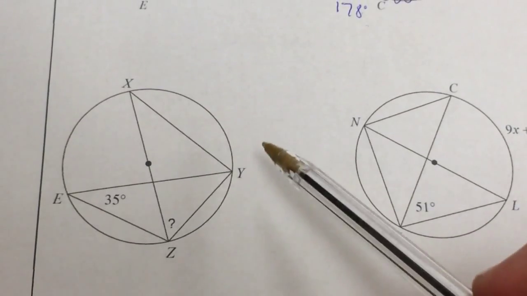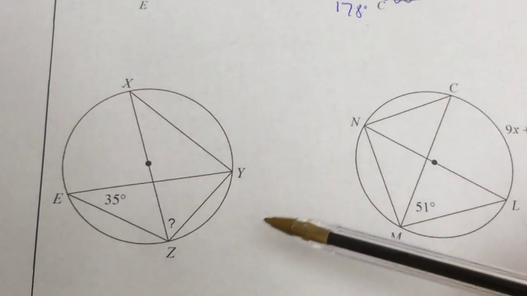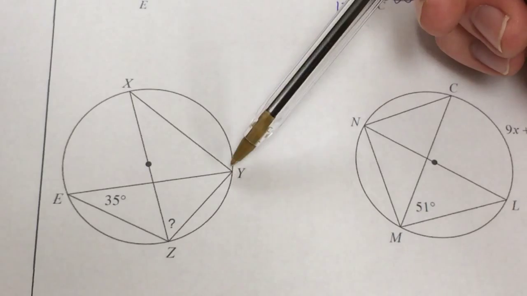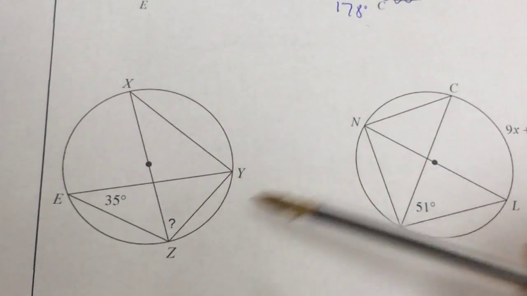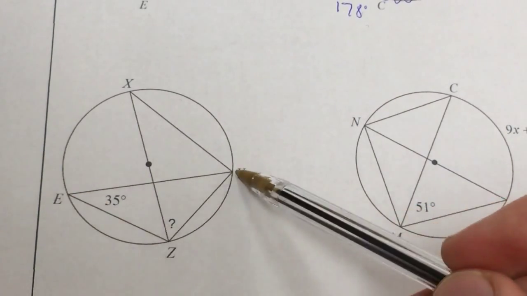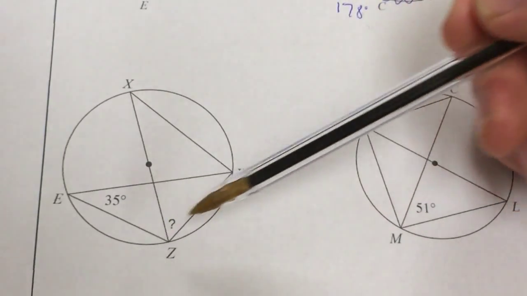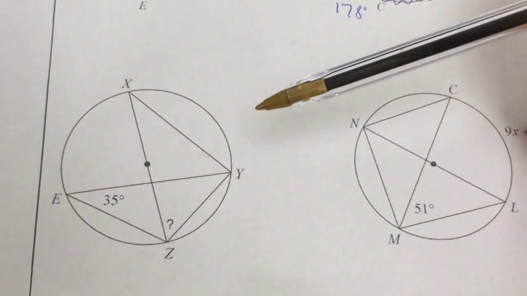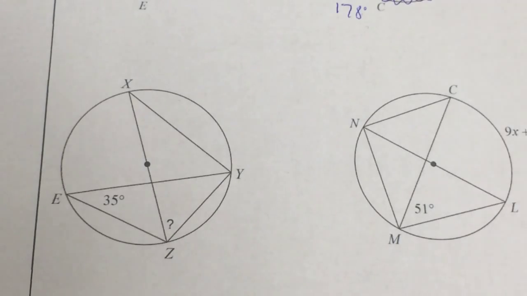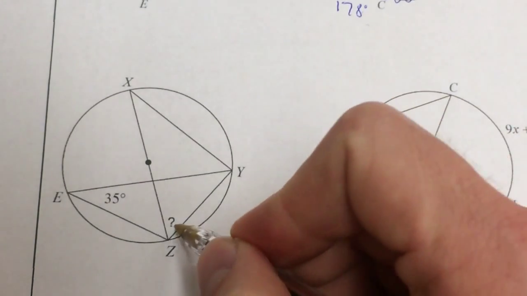My first one has a lot of lines in here, and sometimes they give you circles with extra lines. They give you an extra chord here, XY. They give you chord ZY. We have another chord EY, and then a diameter XZ. So we have a lot of line segments going on. I need to look at this and say, okay, what do I have, what do I need, and where do I need to go? Well, I can see that I have this inscribed angle.